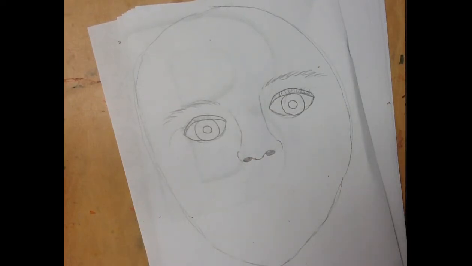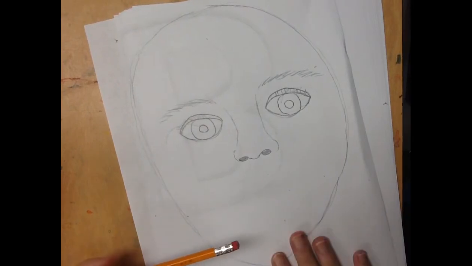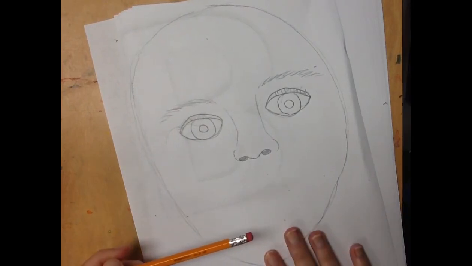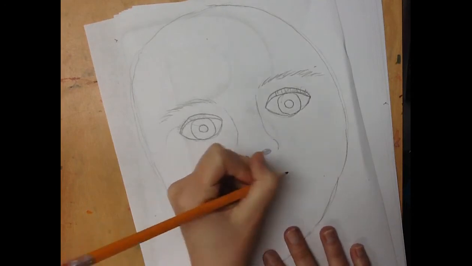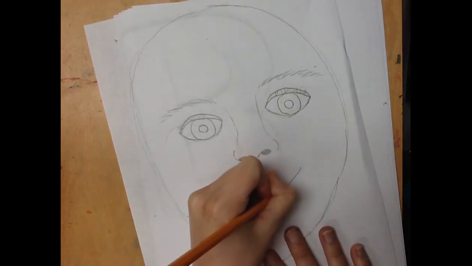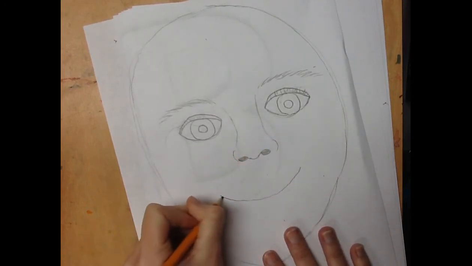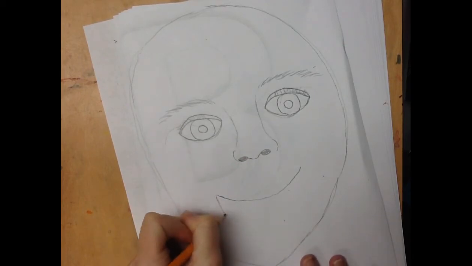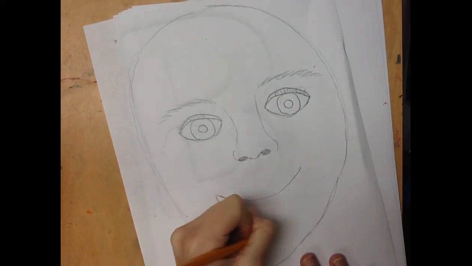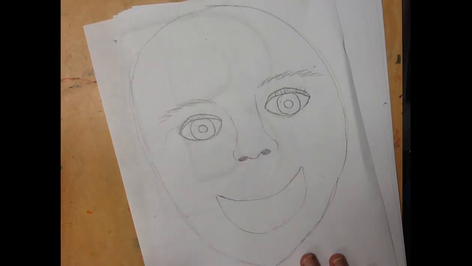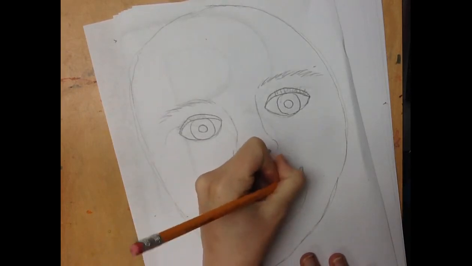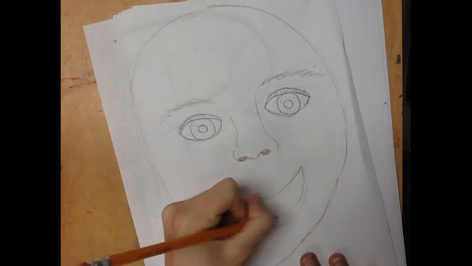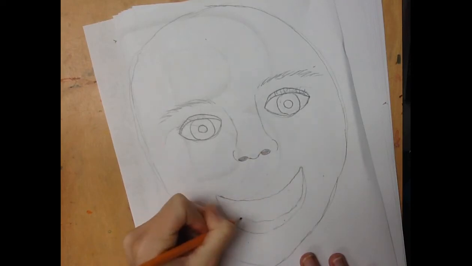Now it's time for my mouth. Think about if you want your mouth to be happy, excited, sad, angry. I'm going to have a happy mouth showing all of my teeth. So, I'm going to draw a big smile. Woo, Mrs. Bloom, that's a big smile. I'll close that off a little bit. A little too big.